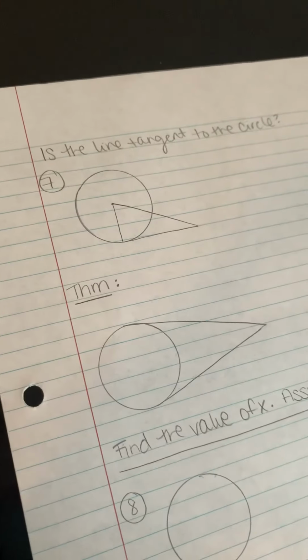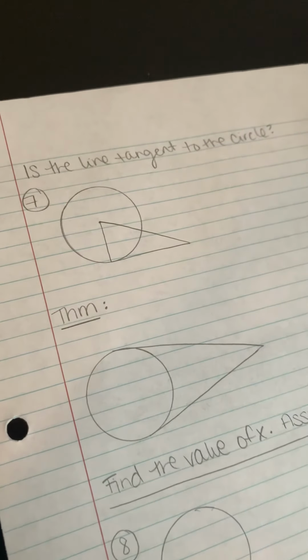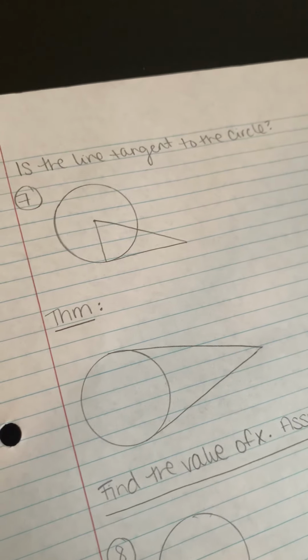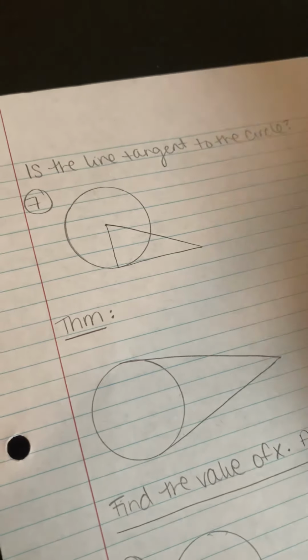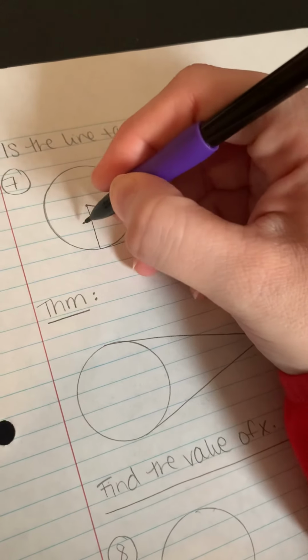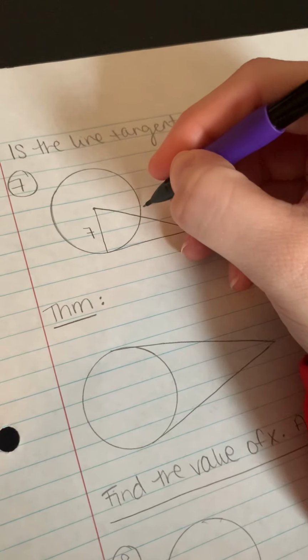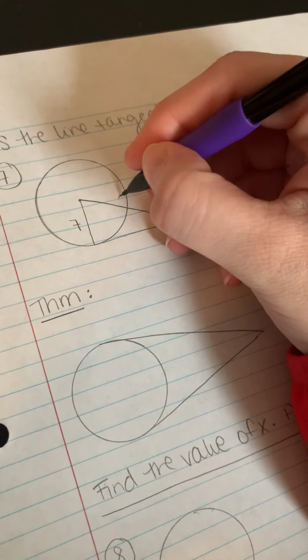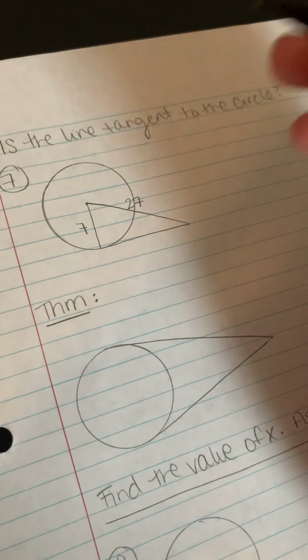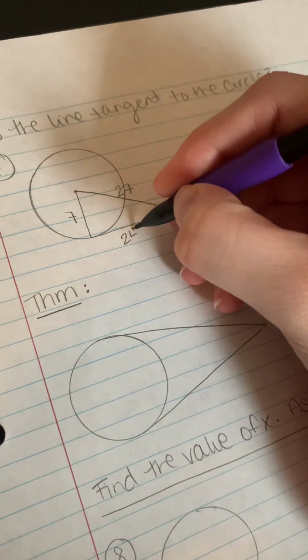Now in number 7, we are not going to assume tangent lines because the question is: is the line tangent to the circle? So the information we know about this problem is that this is 7. This whole length is 27. And this length is 24.